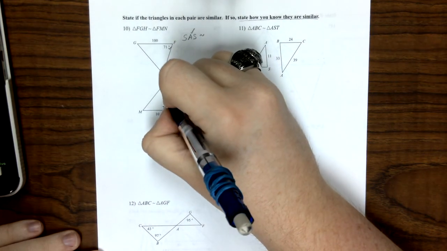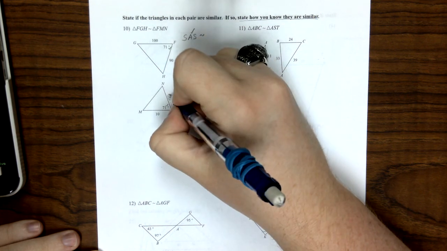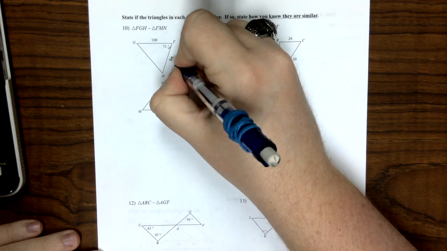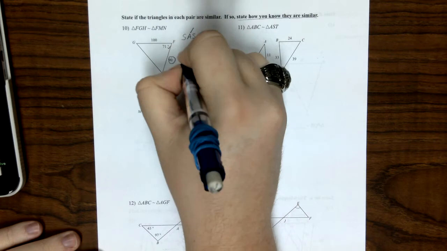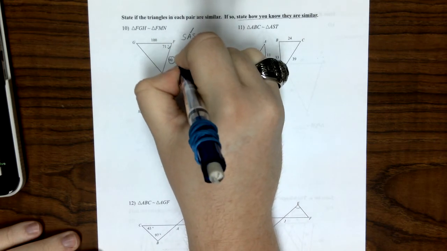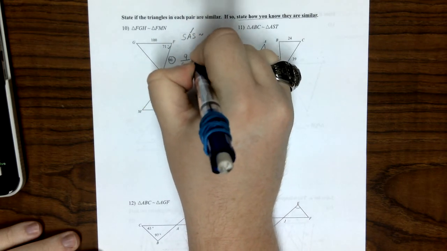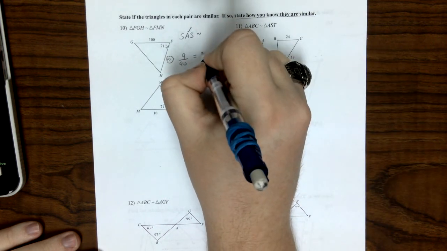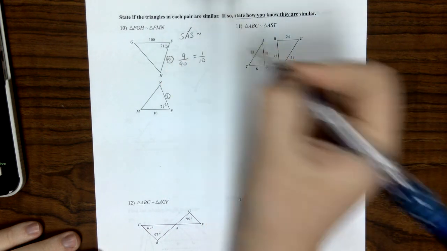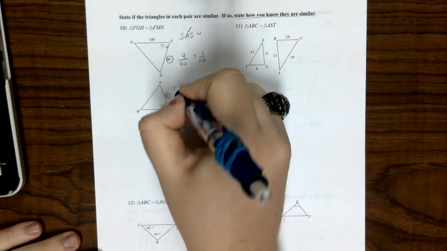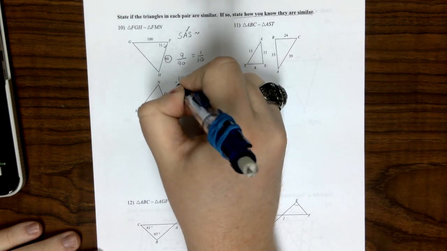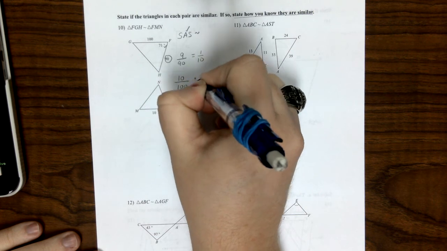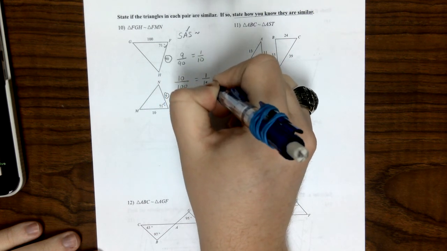So if we start with 9, that's the smaller of the 2. And so in the bigger triangle, 90 is smaller. So I'm just going to do 9 over 90. If you want to do 90 over 9, that's fine. 9 divided by 90 is going to be 1 over 10. And if I check the other pair of sides, that's 10 over 100, which is also 1 over 10.